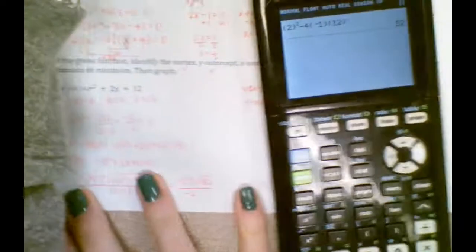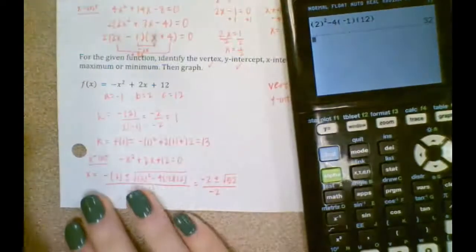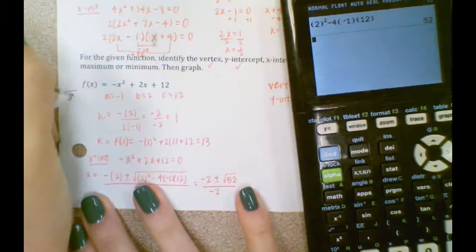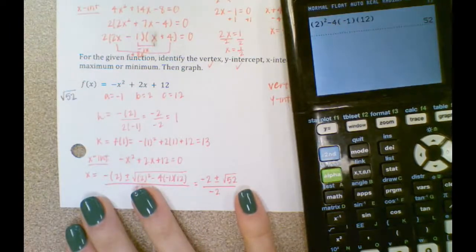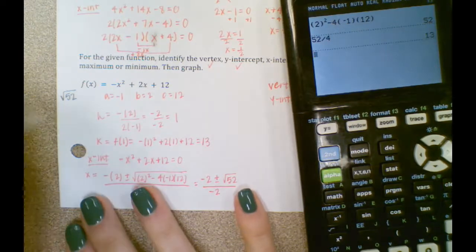Whoops, I'm going to just scoot this a little bit. Okay, let's just do the square root of 52 real quick over here. So factors of 52 that are a perfect square. Let's try 4. Oh, perfect.